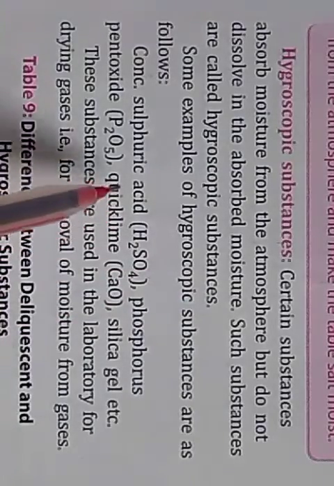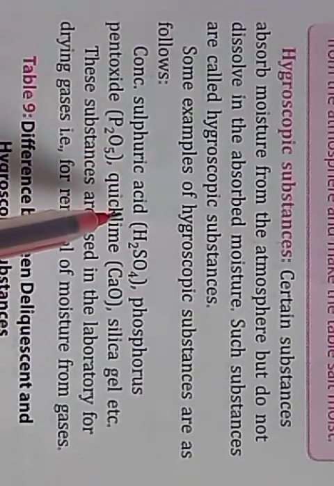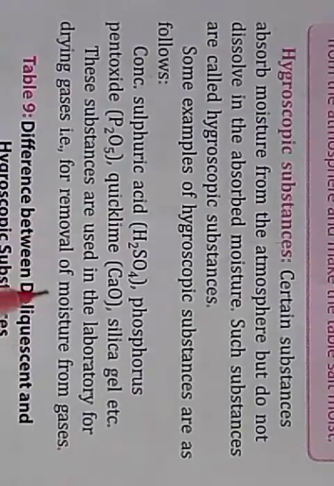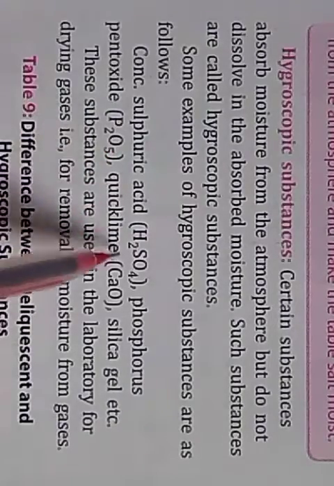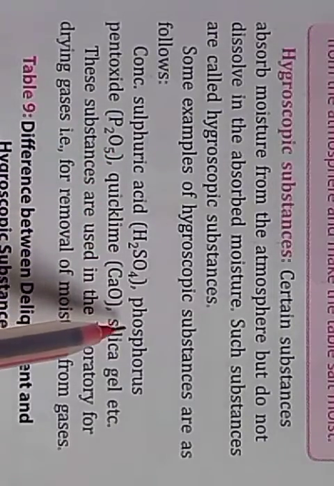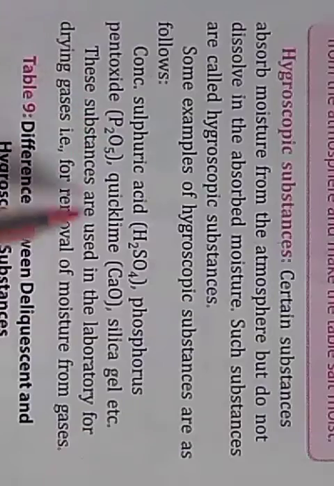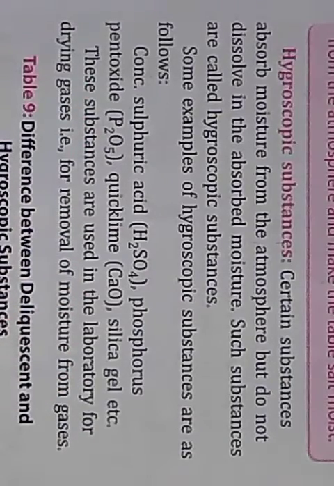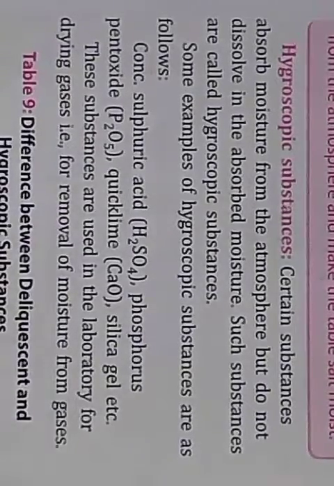Some examples of hygroscopic substances are sulfuric acid, phosphorus pentoxide, quicklime, silica gels. These all are hygroscopic substances.